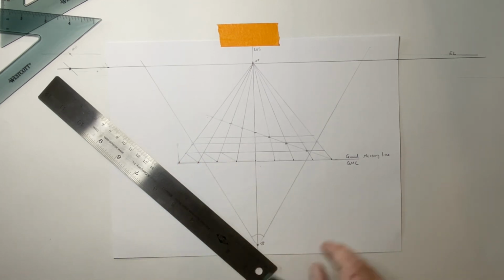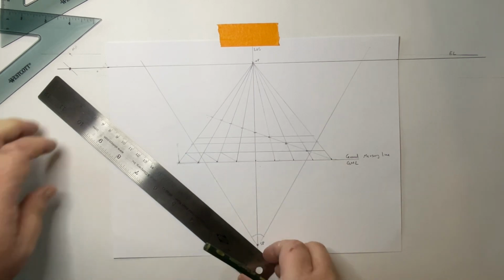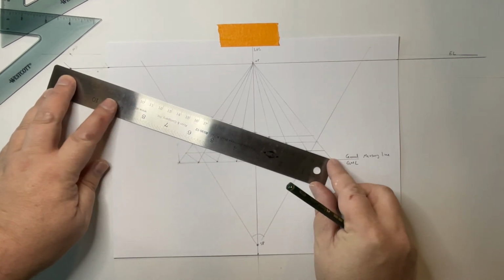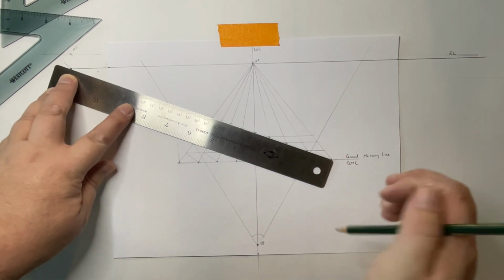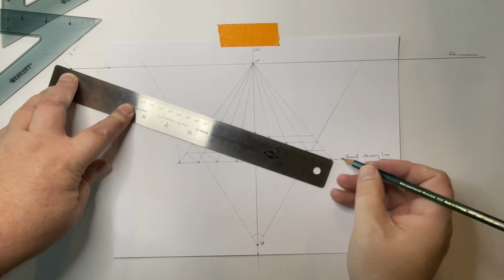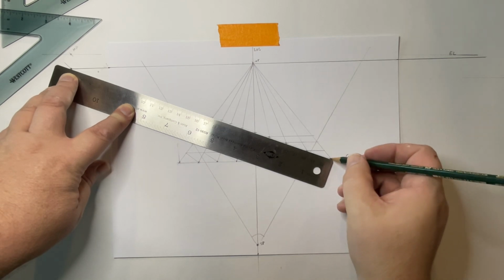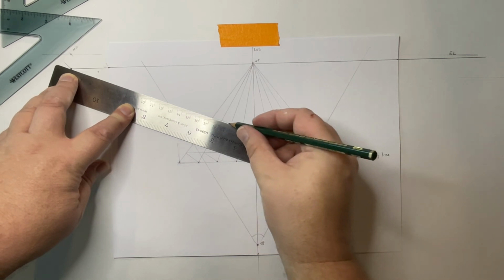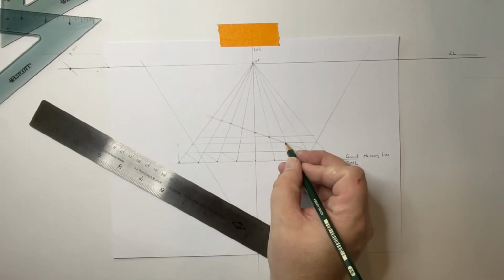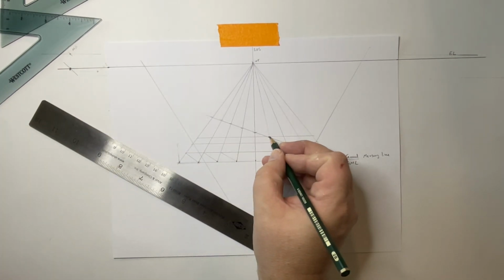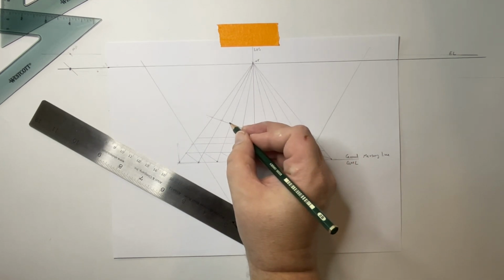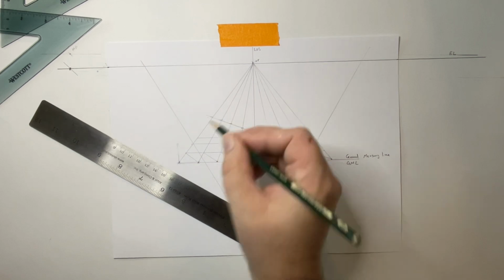To save me time, I just went to the far corner right here. And this tells me what a 45-degree angle looks like in this space. And then I just extend my line across. And each time this line intersects one of these orthogonal lines, that tells you where the next row is going to be.